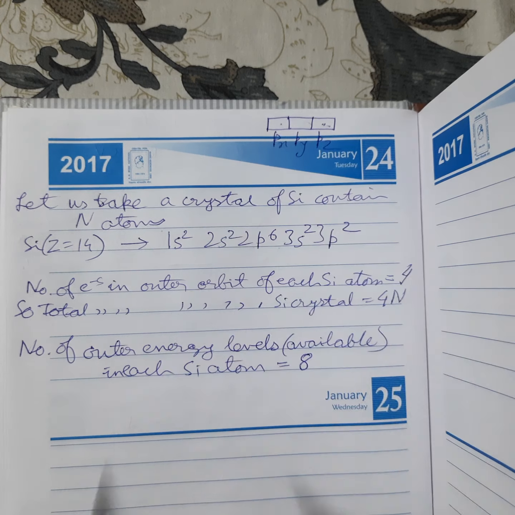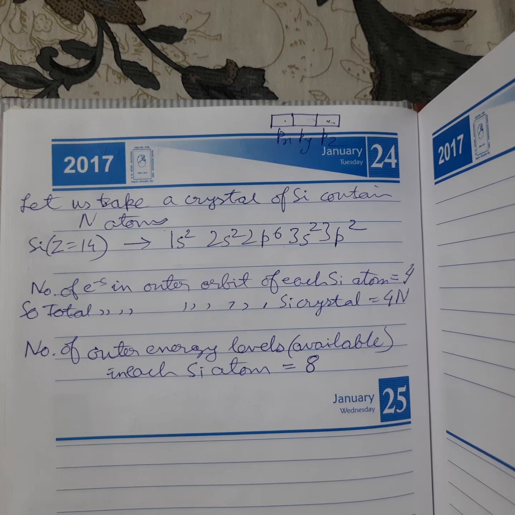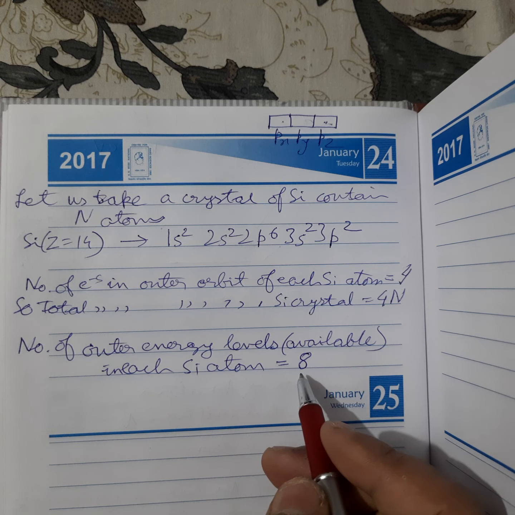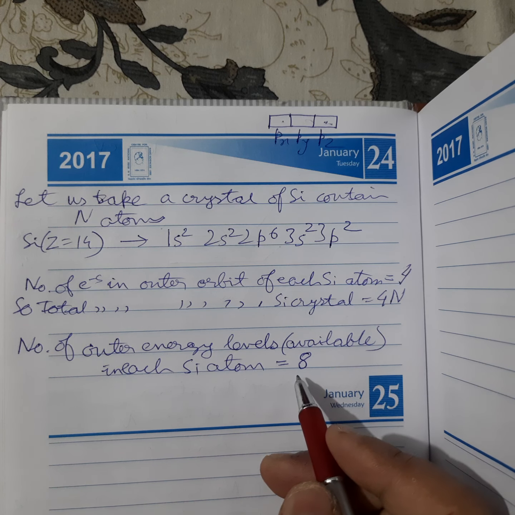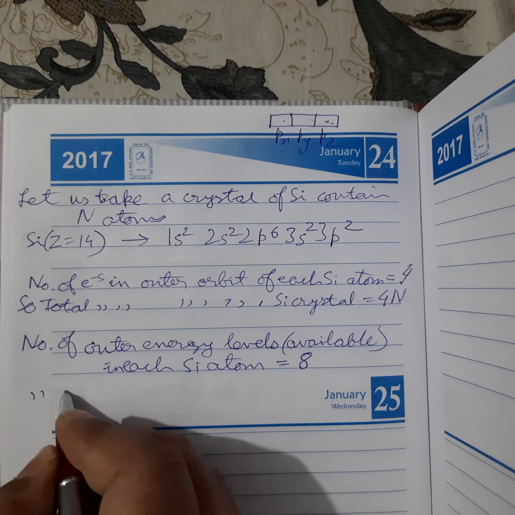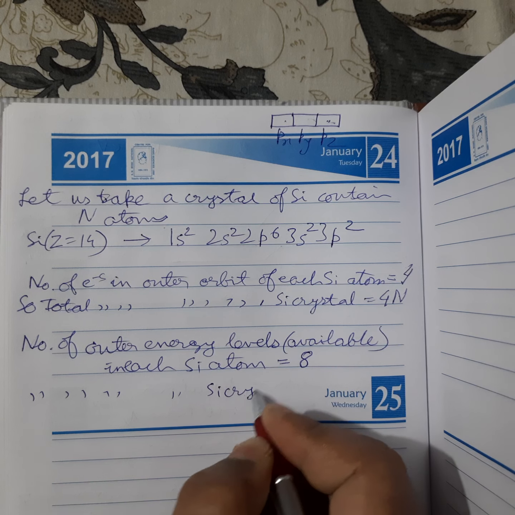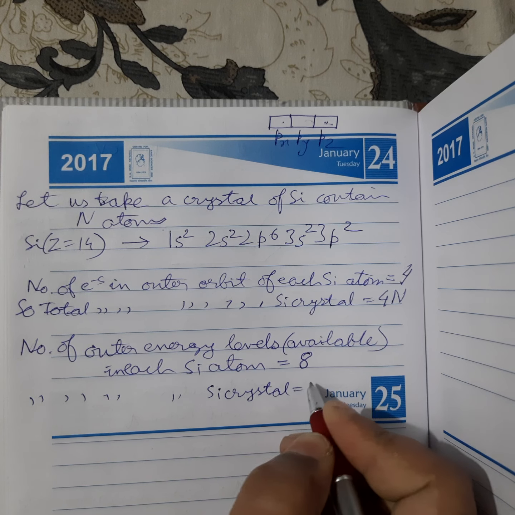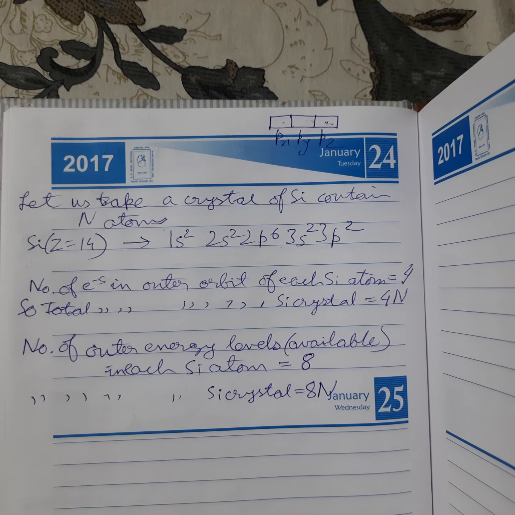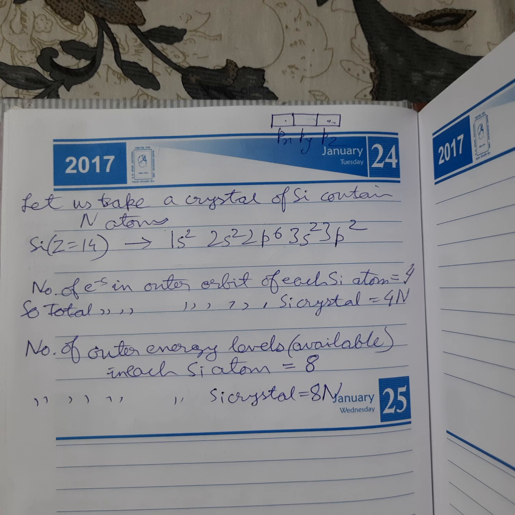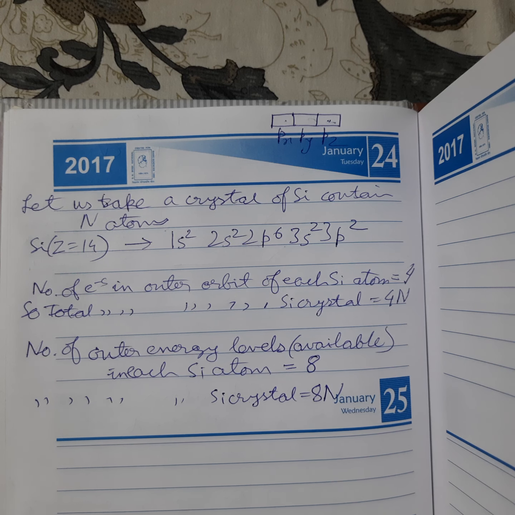So this is also an example of degeneracy. So the number of outer energy levels available in each silicon atom will be 8. The number of outer energy levels available in the silicon crystal will be 8n.